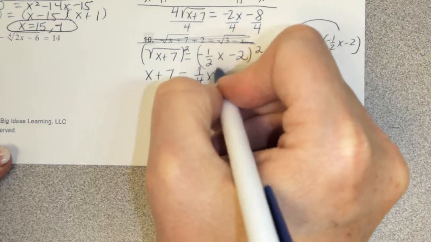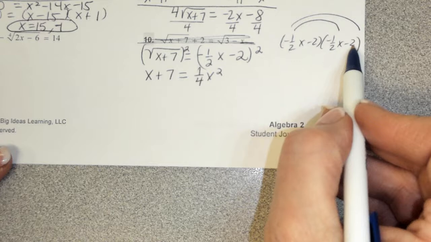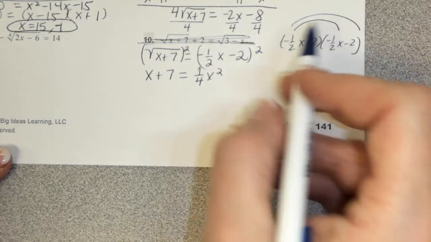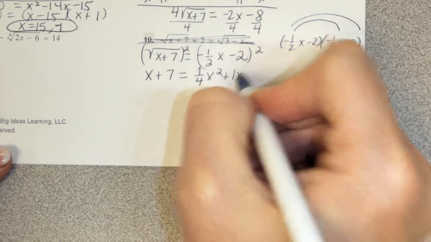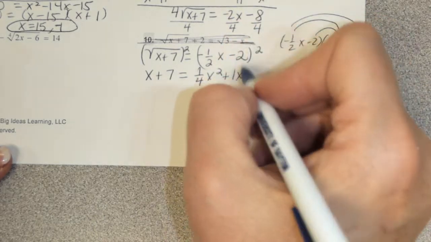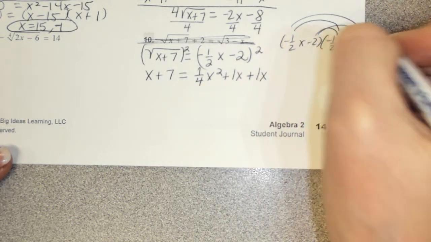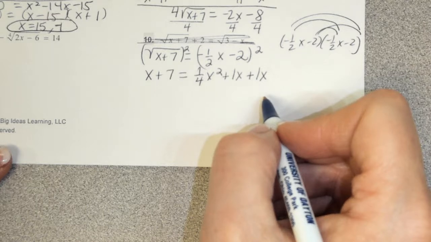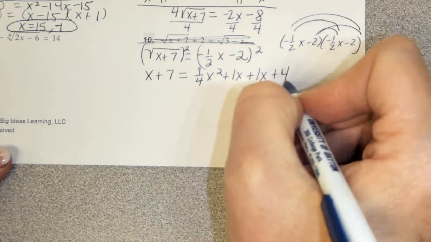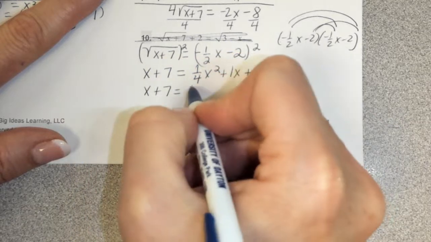1/4 x squared. The outers, negative 1/2 times negative 2, what is that? And negative times negative is a positive. What is it? Positive 1x. The inners. Negative 2 times negative 1/2. What is it? Positive 1x. What's negative 2 times negative 2? Plus 4. All right. Getting this a little more simplified.